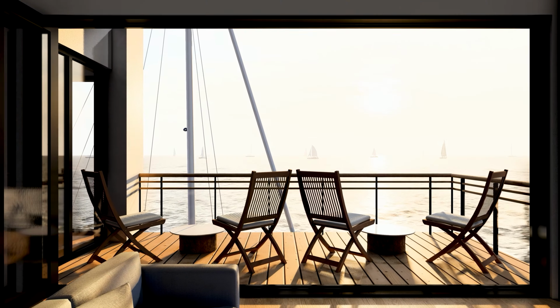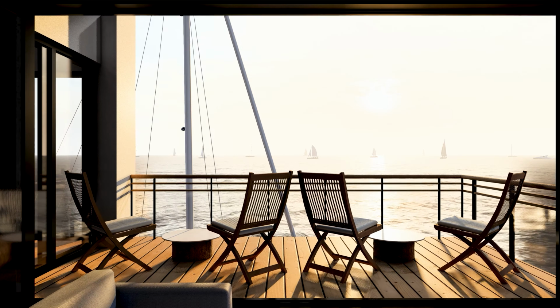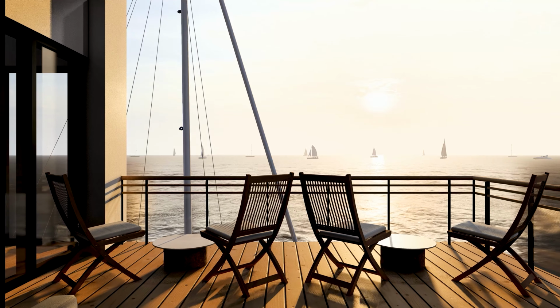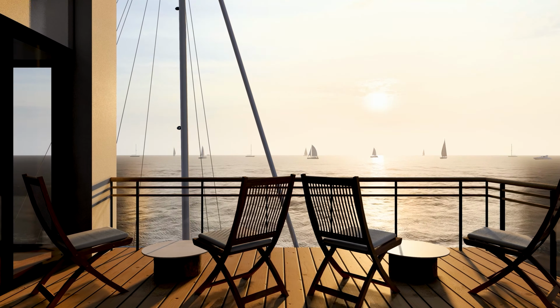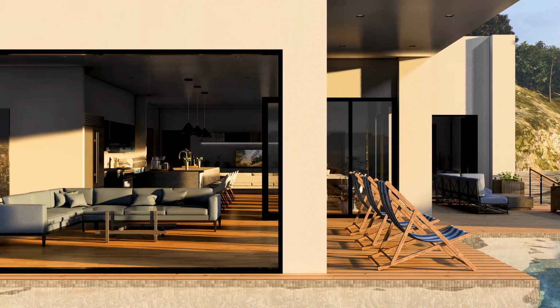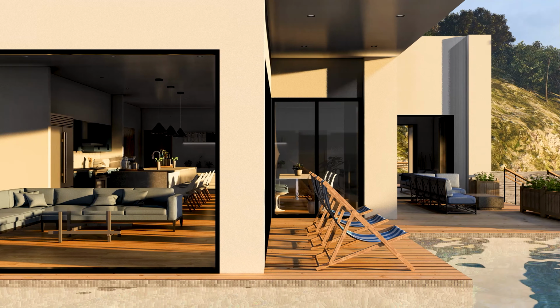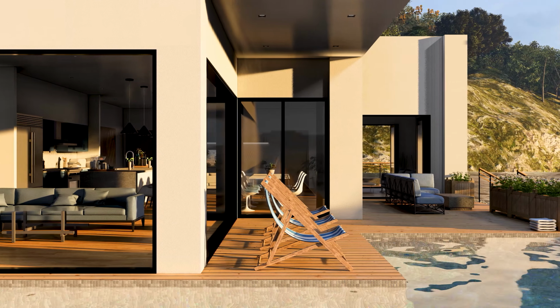And that's how I would use Midjourney AI as part of my architecture design process. I see it as part of the initial concepts and exploration, but there's always plenty of refinements and design decisions that need to be made so that it actually works in real life.